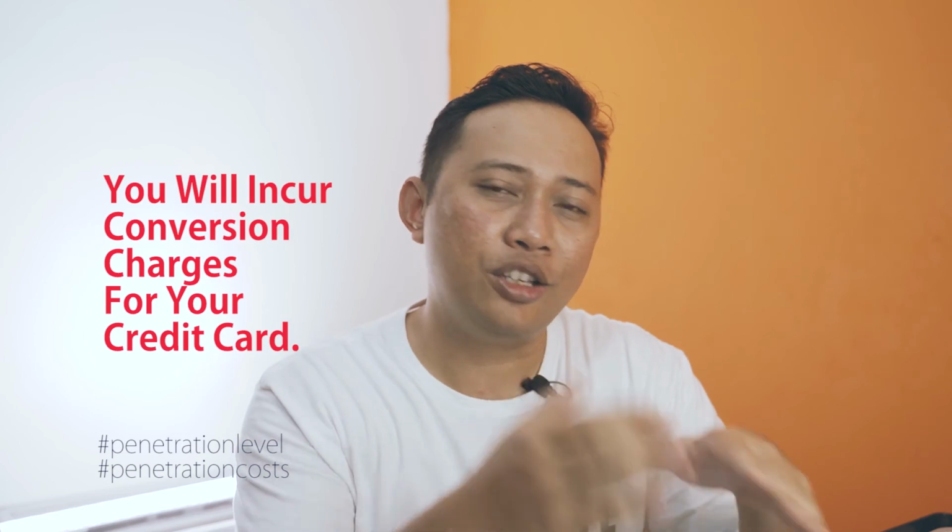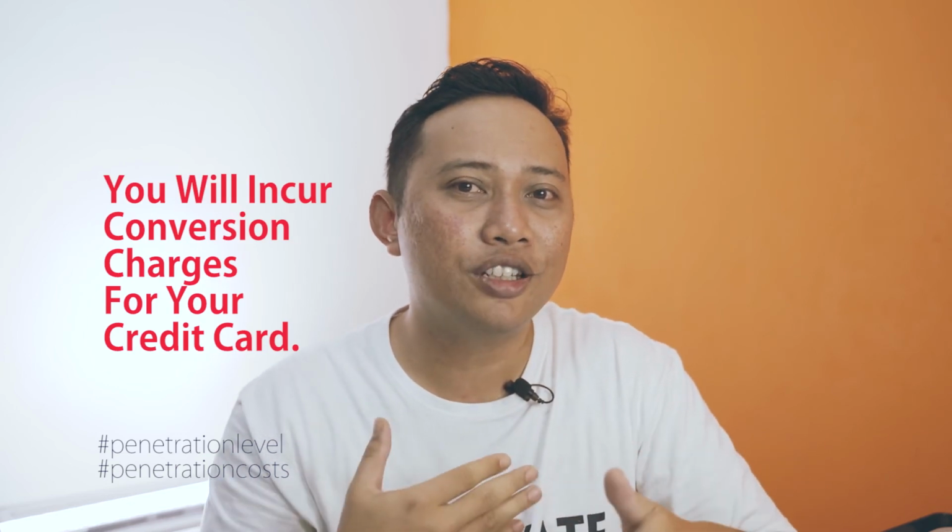For example, in Singapore, $10 can get you 1,000 people. But if you bring your $10 to Malaysia, we are looking at 4,000 people. For $10 of Sing dollars spent in Malaysia, you're going to get about 4,000 people. But if you bring that 10 ringgit into Singapore, your 10 ringgit is going to reach about 300 people. And don't forget, when you are being charged, there are conversion charges.